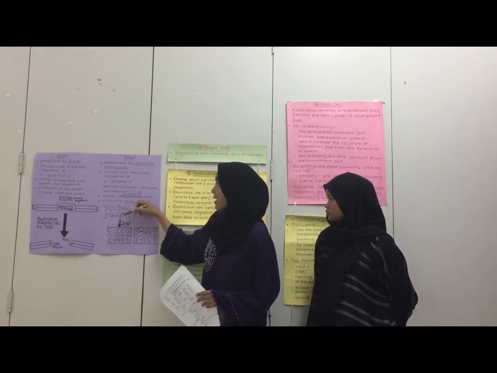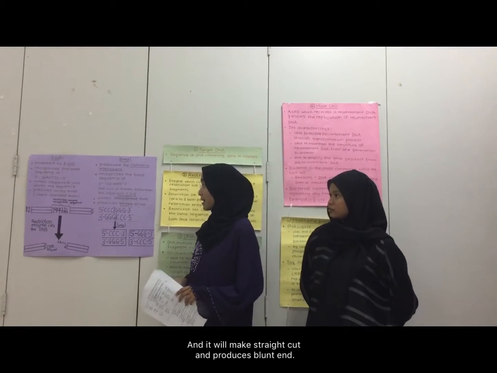The second example of restriction enzyme is SmaI. It is produced by Serratia marcescens. It recognizes the base sequence of 5' CCCGGG 3'. The cut is made between the adjacent C and G, like this one, and it will make a straight cut and produce blunt ends. The third tool is the DNA cloning vector.